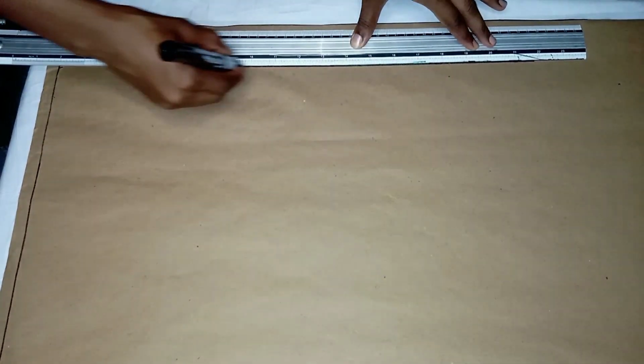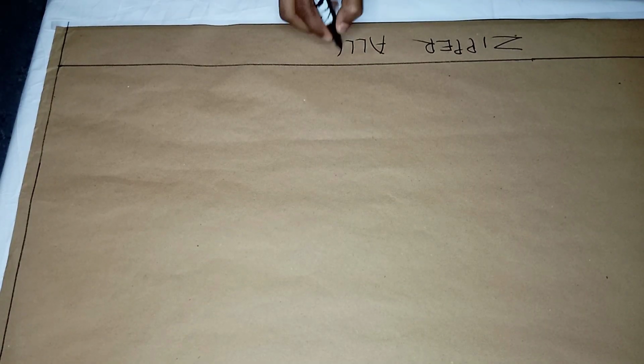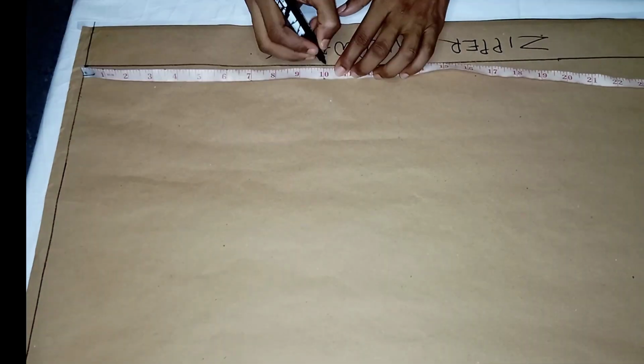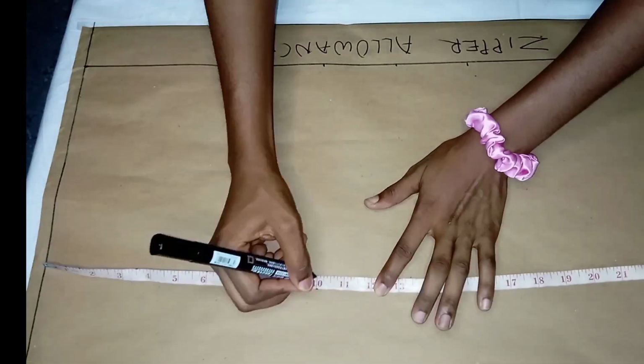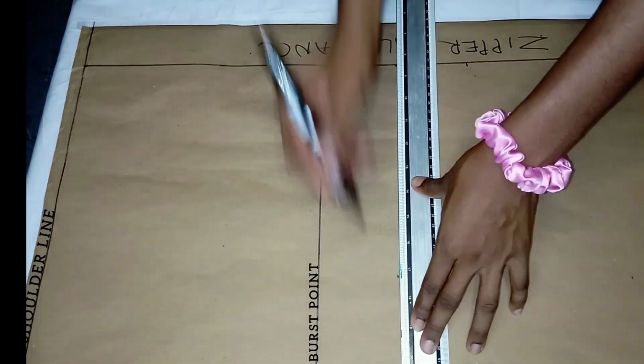The center back and the center front of your pattern should always be on fold, because when you are cutting on your fabric, you are folding your fabric into 2. I will label it as my zipper allowance. I'm going to speed it up right here because I'm doing exactly what I did on the front pattern. The point where I feel like there is a difference between what I did in the front and what I did in the back, I'm going to slow it down and I will explain further.